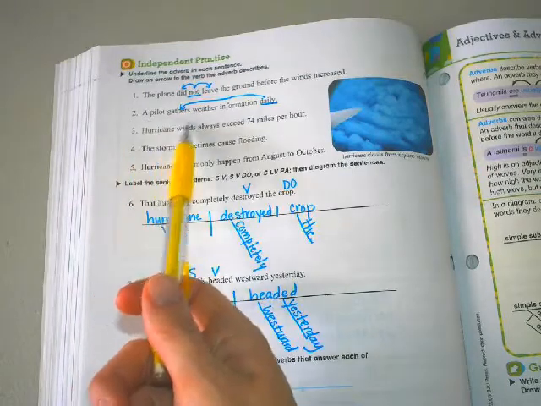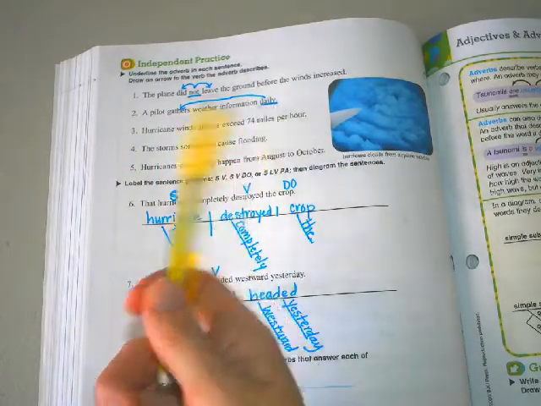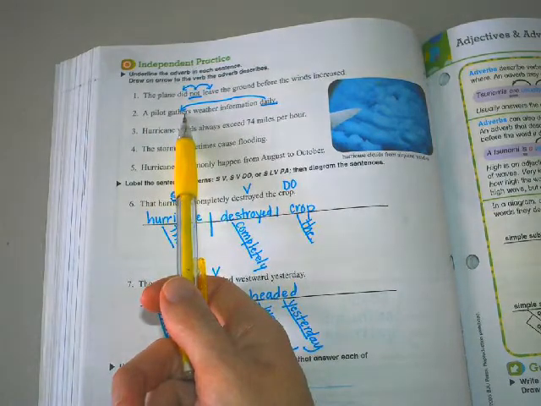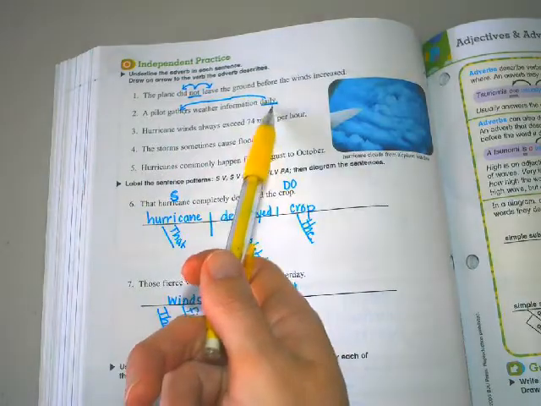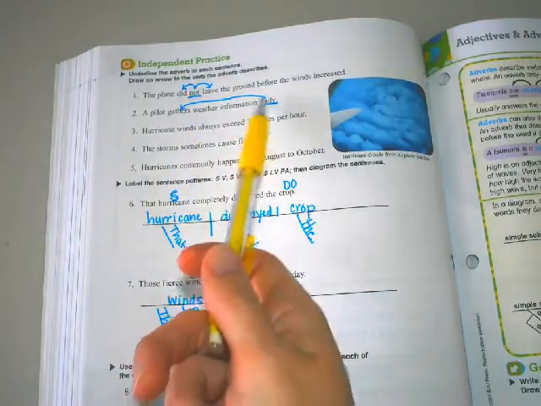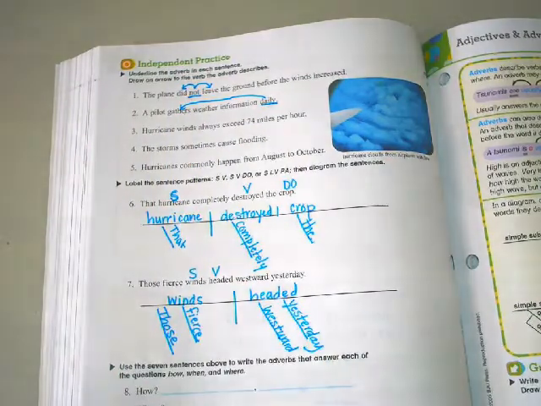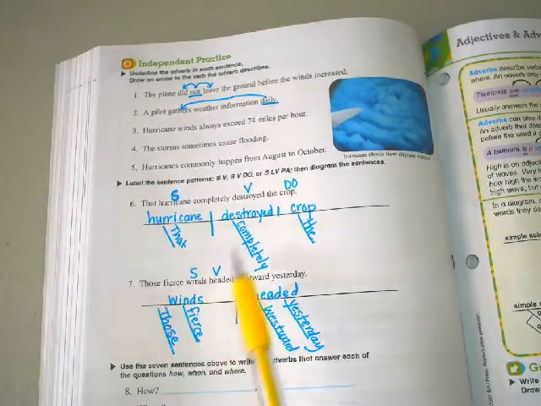A pilot gathers weather information daily. Gathers is the verb, and how is that information gathered? Daily is your adverb, so draw an arrow from the adverb to the verb. I want you to try 3, 4, and 5, and then you check your answers when you're all done. I did go ahead and do the diagramming of the sentences.